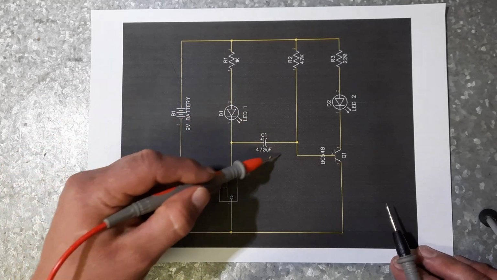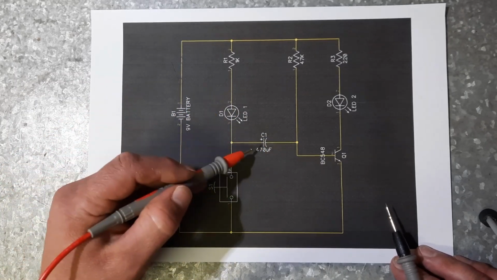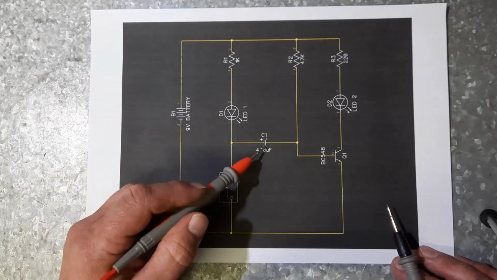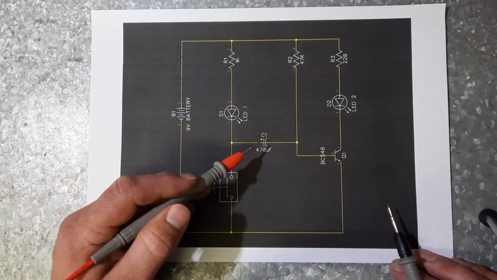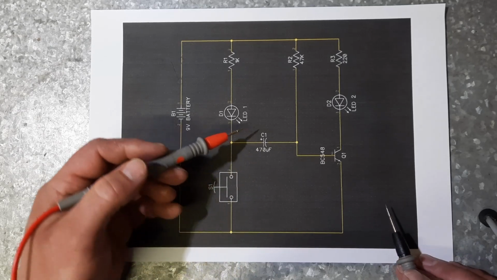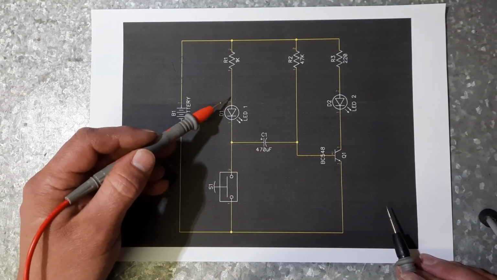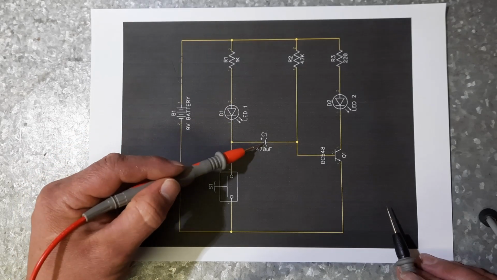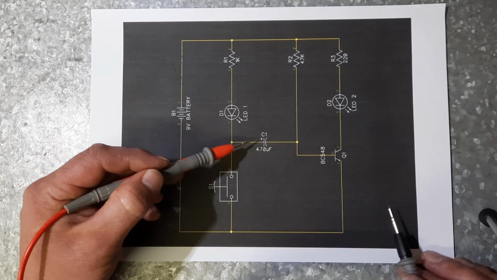What will happen is this capacitor will be held in an equilibrium state by this LED. If anything ever tries to discharge the cap, and they do, there is no such thing as a perfect capacitor, it will be made up by a very, very small forward current flow through this LED.